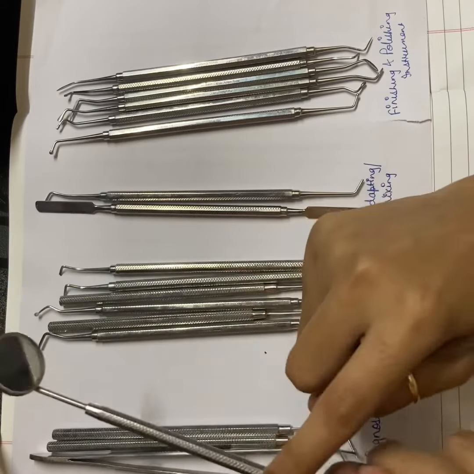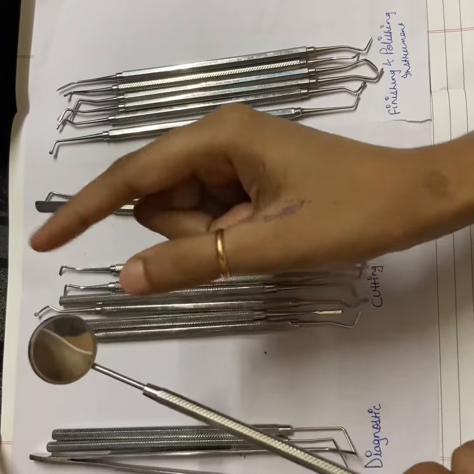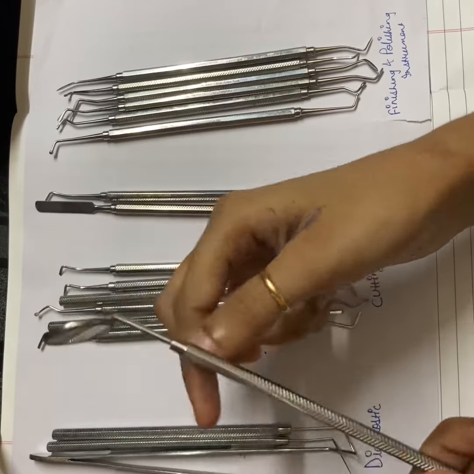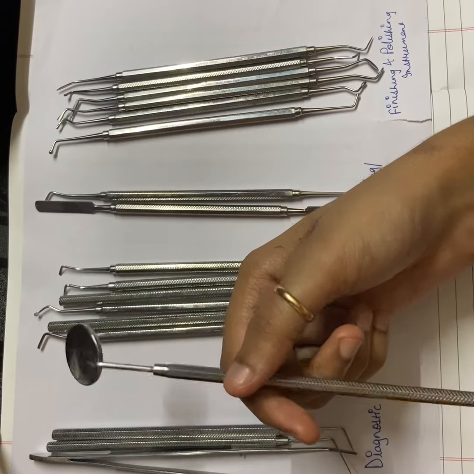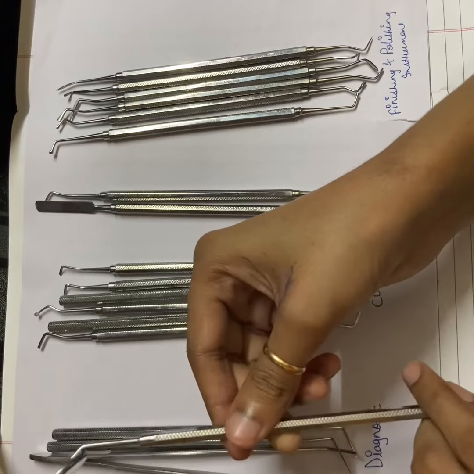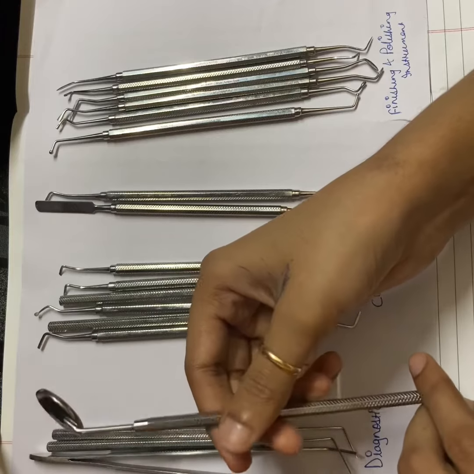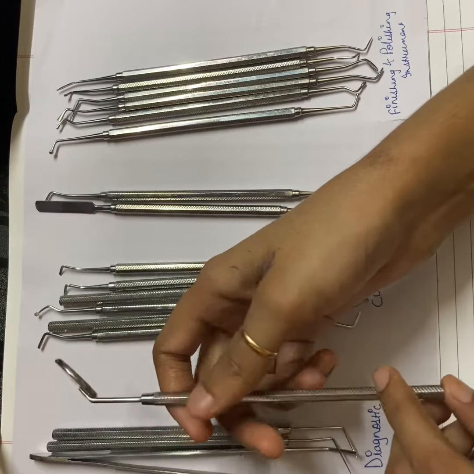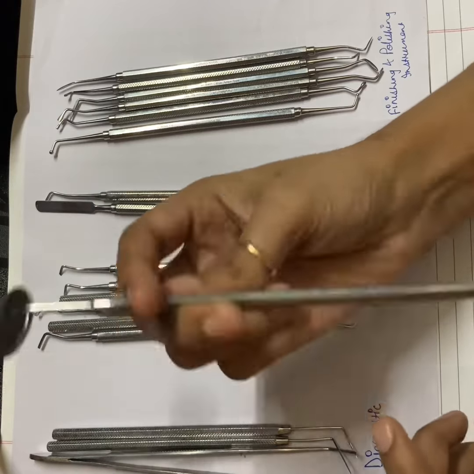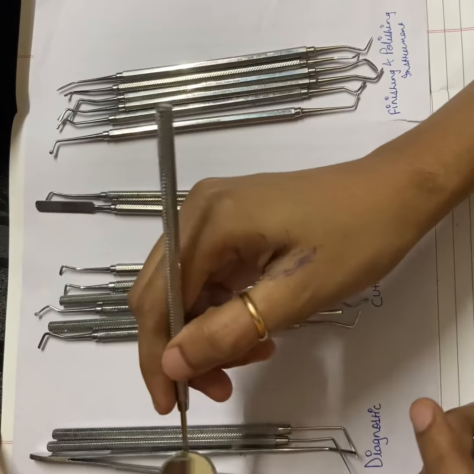Mouth mirror has handle, shank and the mirror. Uses of the mouth mirror are for indirect vision, meaning the areas which are not accessible with direct vision, and it is also used to retract cheeks.